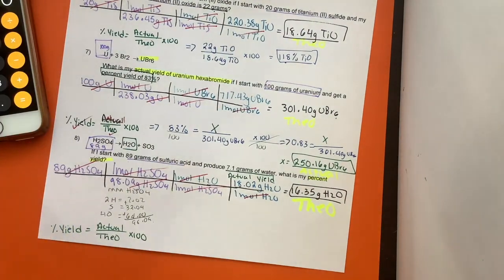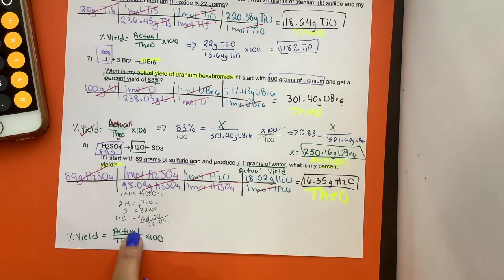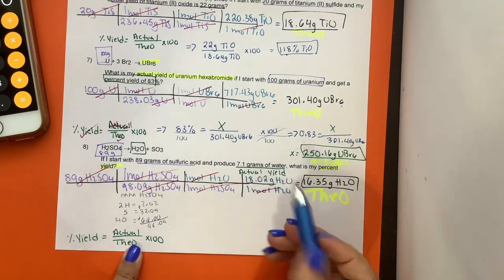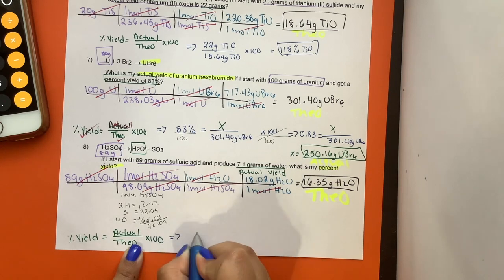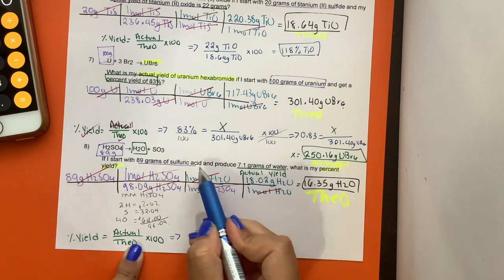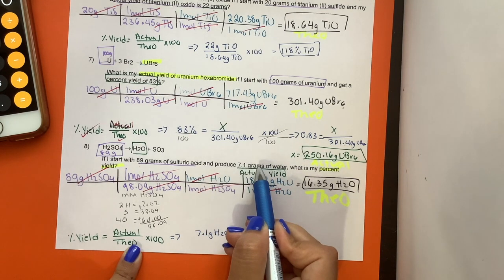So now I'm going to go back to my question. My question was asking me for percent yield. They gave me the actual, which was 7.1 grams. So 7.1 grams of water was my actual. That's telling me that I produced 7.1 grams of water.